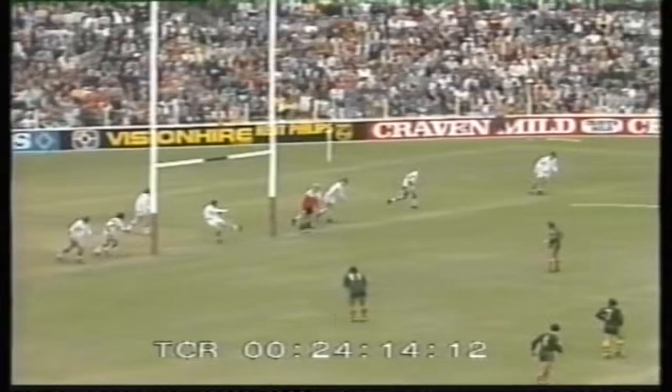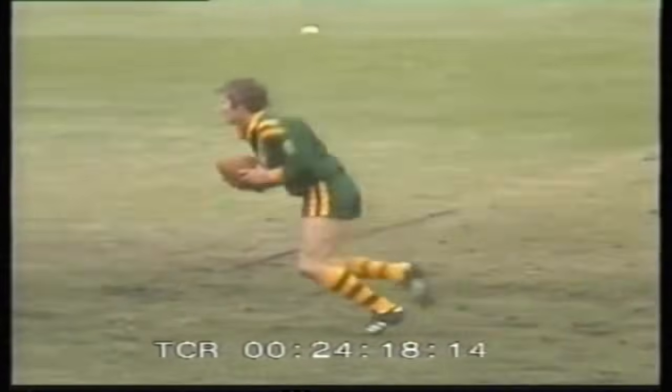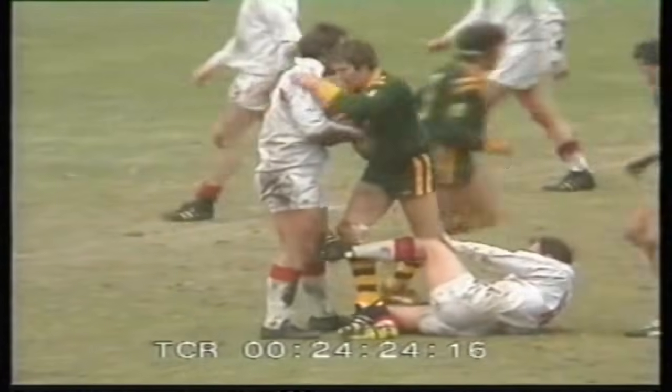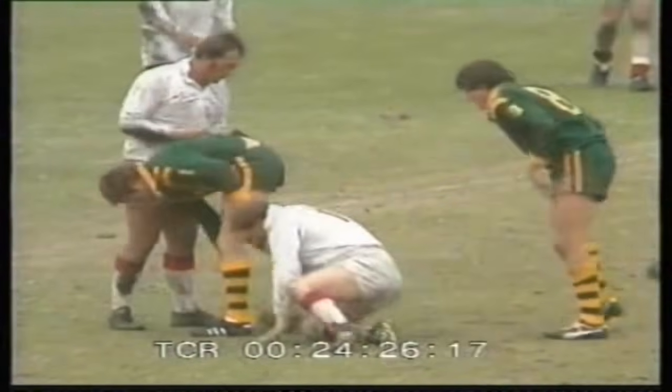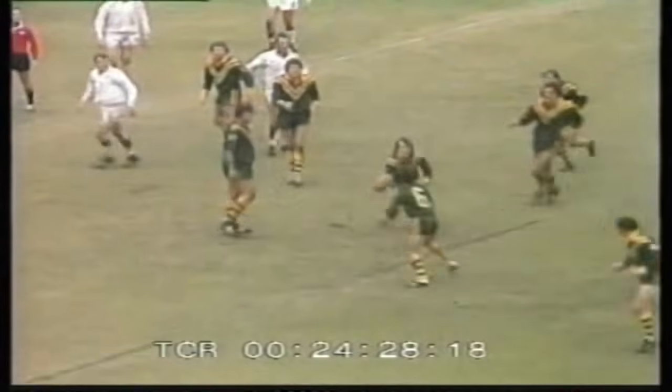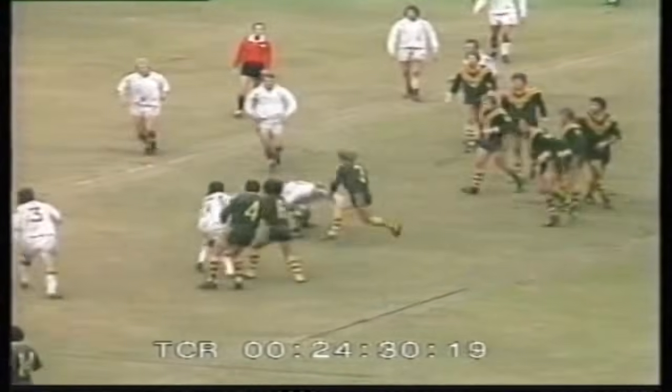Now it's Millward taking the drop out. Langlands, that was a long kick by Millward. Langlands back towards the quarter line. Caught by the two prop forwards, Morgan and Kuhlman. Pick up now for Australia. Fulton.